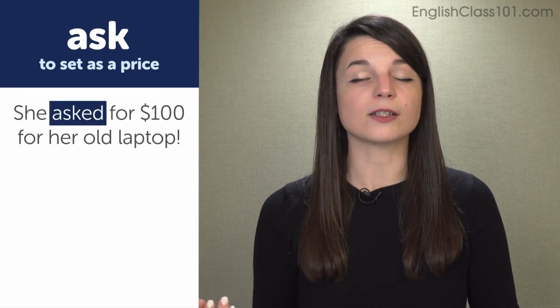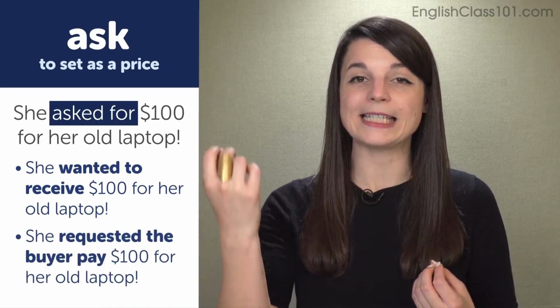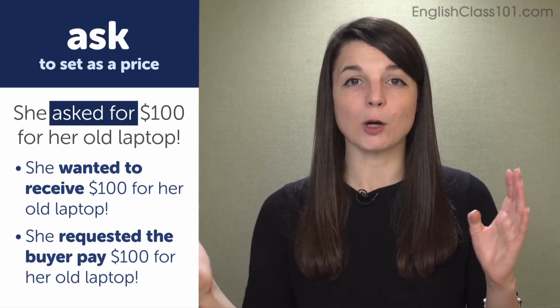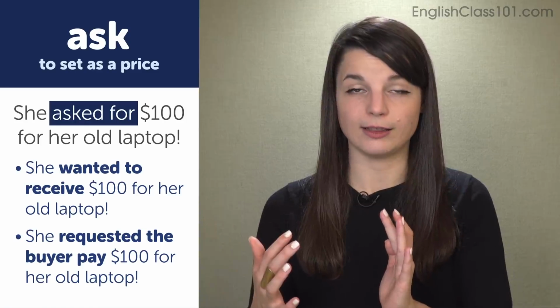In the second example sentence, we see she asked for $100 for her old laptop. So in this example sentence, we do see the preposition for. We can include the preposition for, but it is okay to drop it in these cases where it is clear that the meaning is a price for an item. So she asked is past tense. So in a past tense situation, she wanted to receive $100 for her old laptop, meaning she asked for or she requested the buyer pay $100 for her old laptop. So requested the buyer pay is shortened to asked for in this case. So we can use it with or without the for preposition.